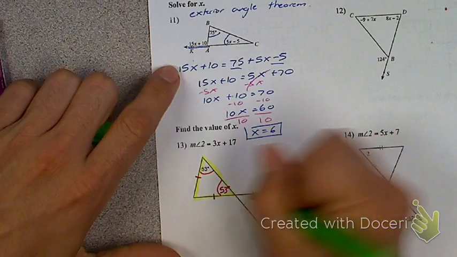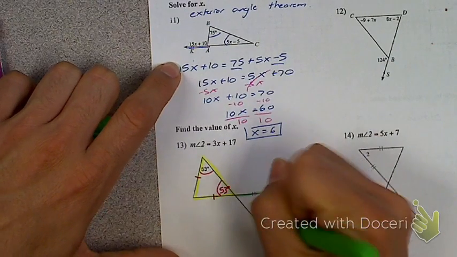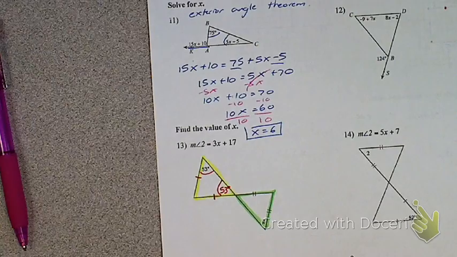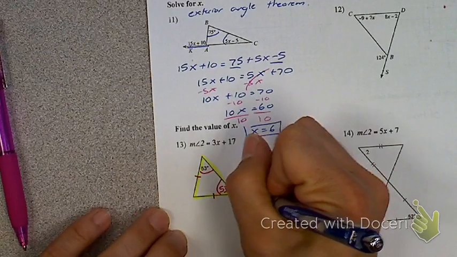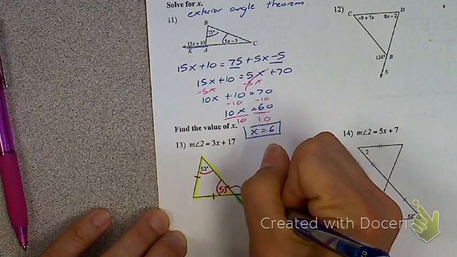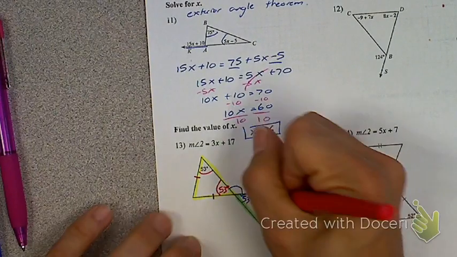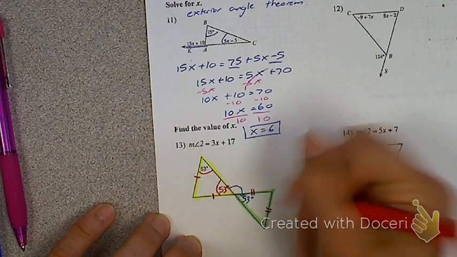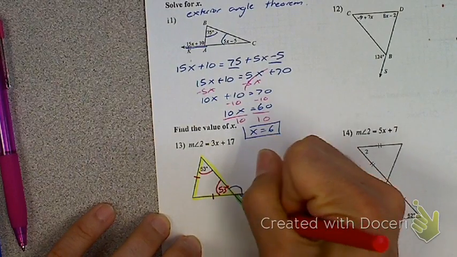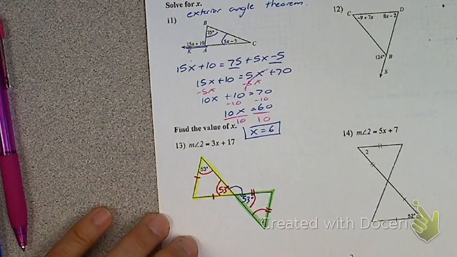And if I look at the other triangle, this 53 jumps to here because they are vertical angles.